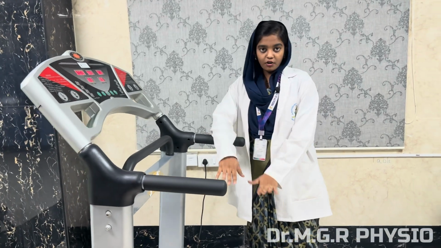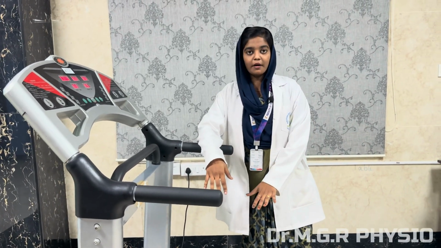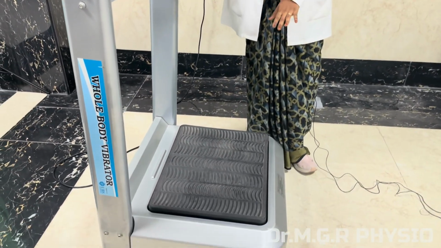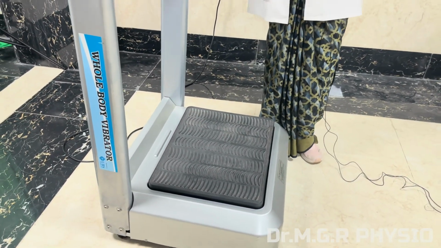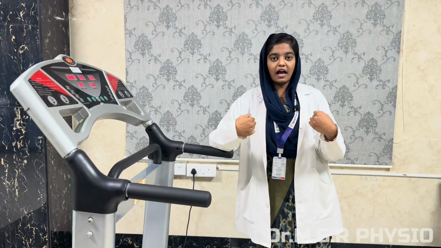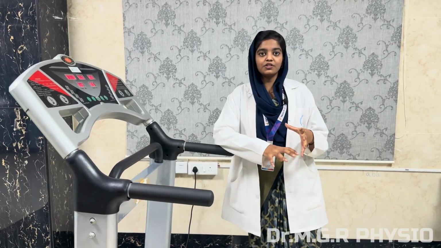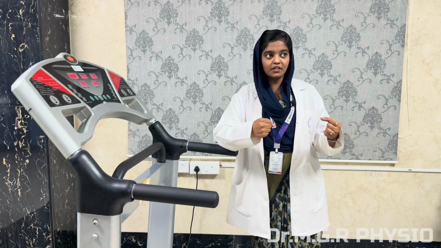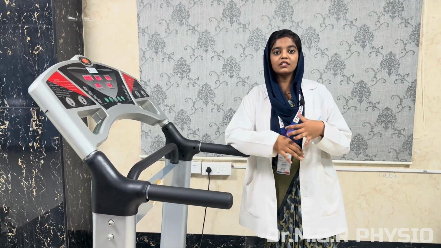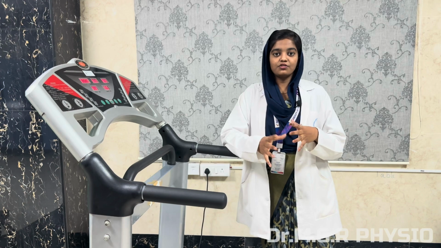Our muscles and bones act as general shock absorbers. The mechanical oscillations are absorbed and distributed through the body, and this produces massive contraction and relaxation of the muscles.